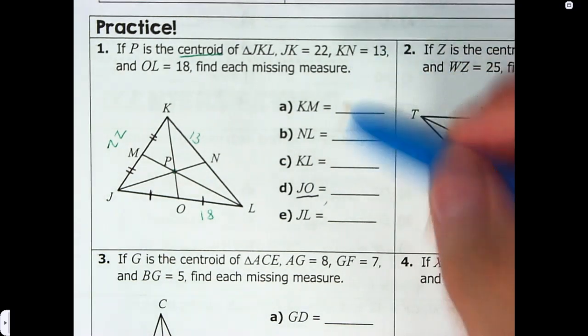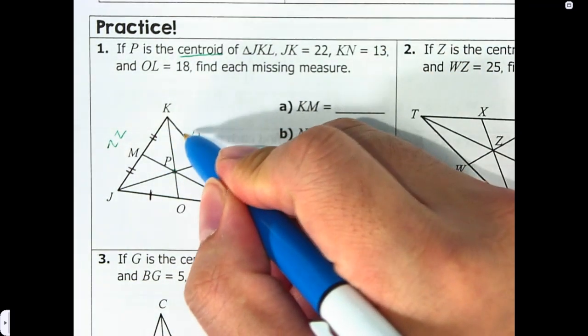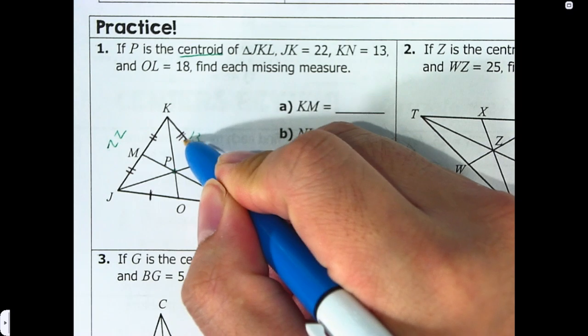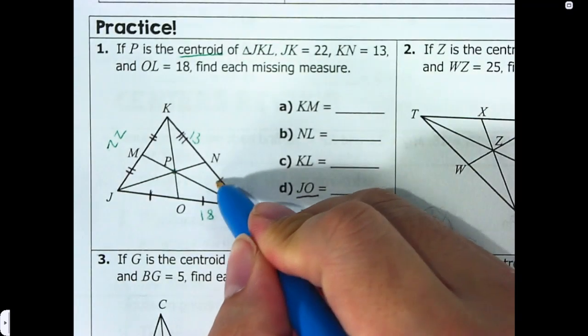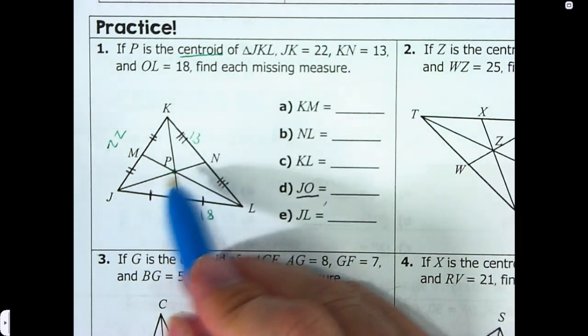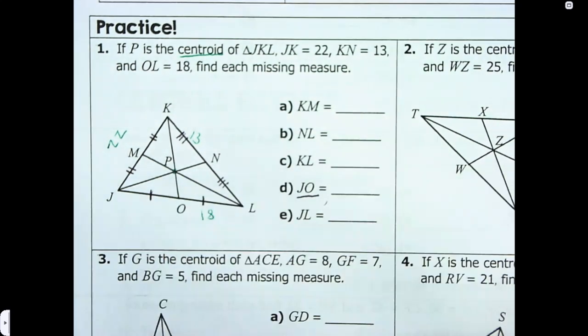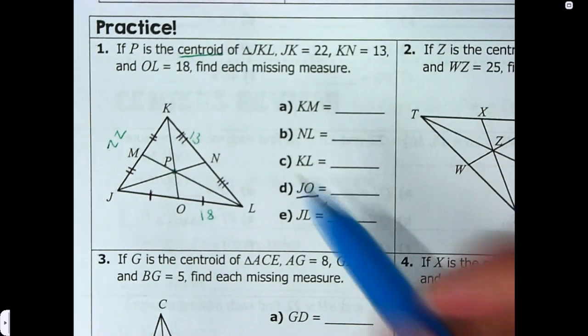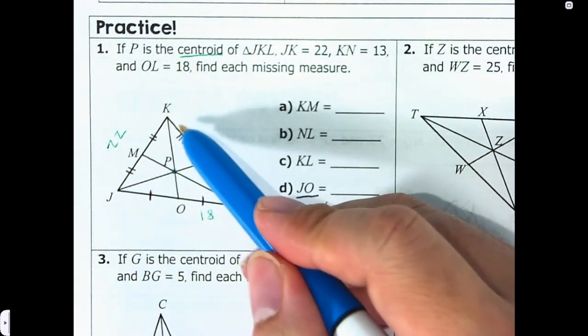And for KN, this segment would be congruent to NL, as N is the intersection collinear with the centroid from the vertex J. So if we know KN, we can find NL.